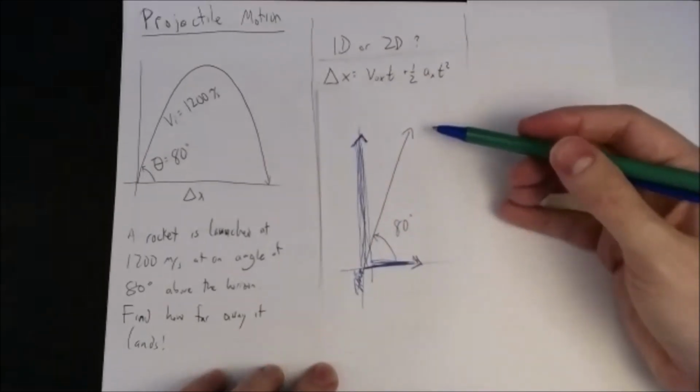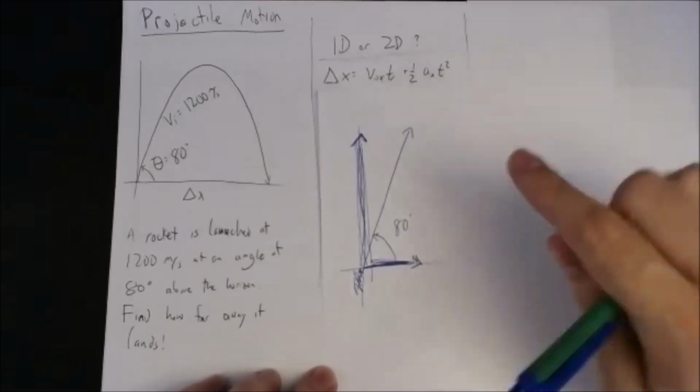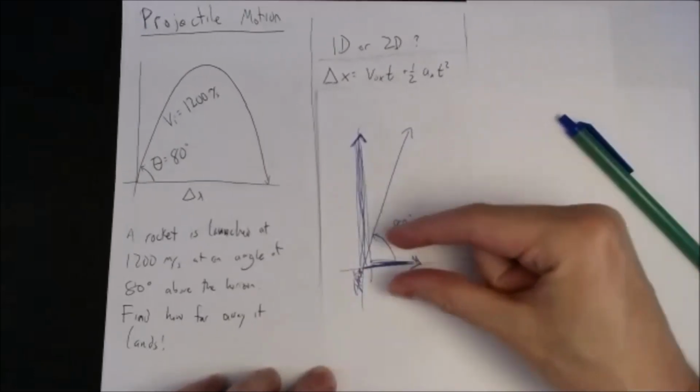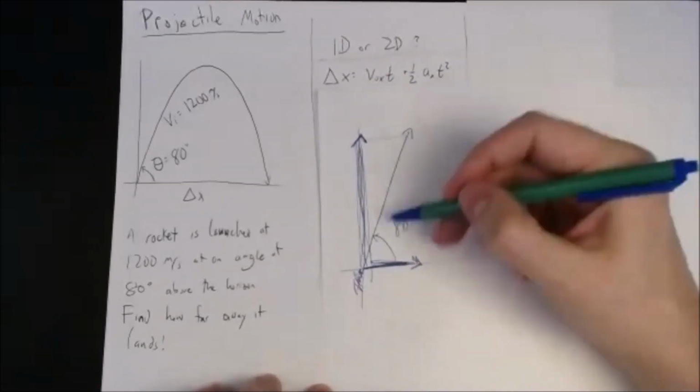You can always think of these as kind of the shadows of this vector. If you take this vector plus this vector, that'd be like picking this vector up, plopping it down there, and it would equal out to that vector.